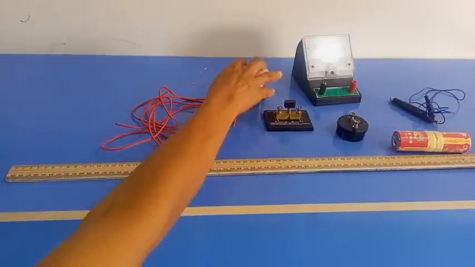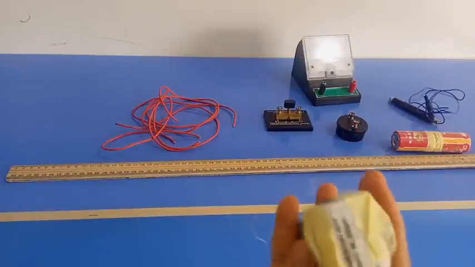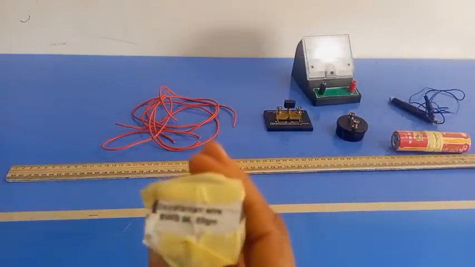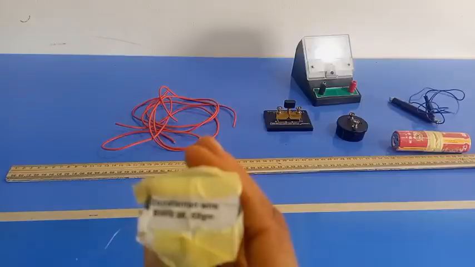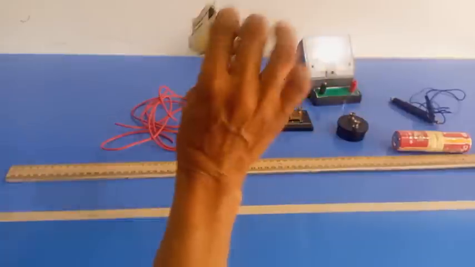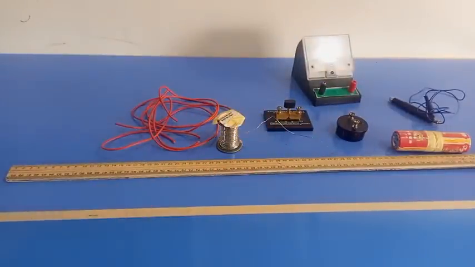Then I will use this for measuring this length of Constantine wire. We're asked to provide Constantine wire of SWG, that's standard wire gauge. So it will be written on the body if you buy a new one.